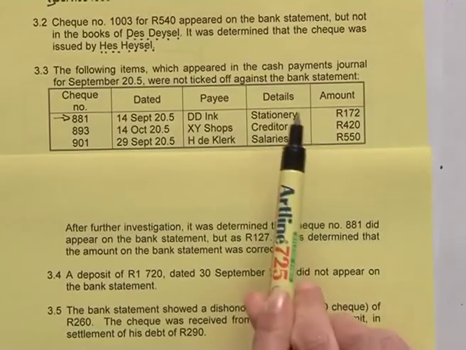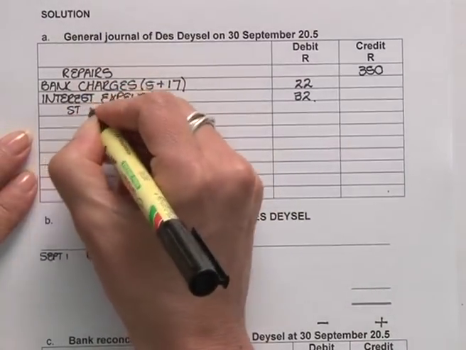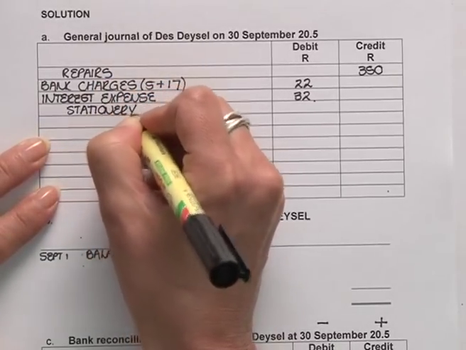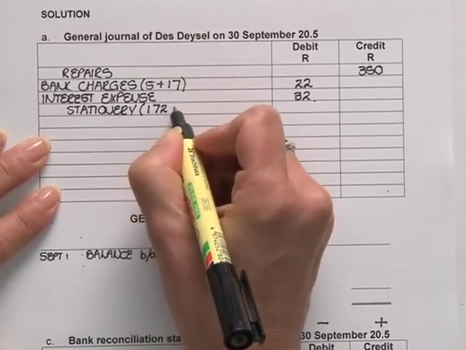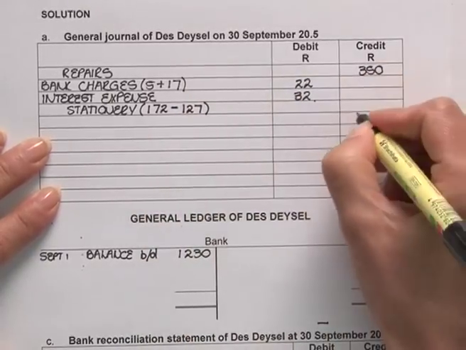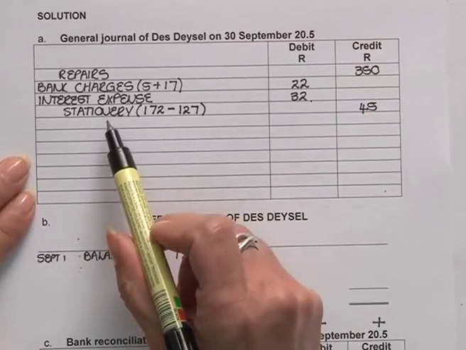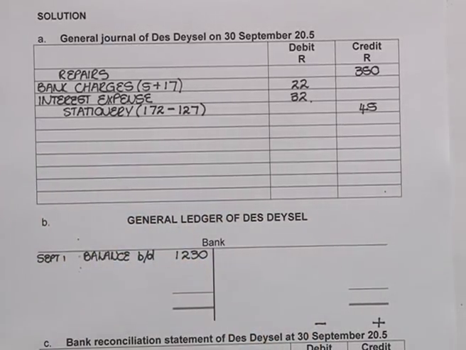So if I have a debit in the stationery that is too high, I will have to credit my stationery account in my general journal. And we had it in as 172, and we want to turn that into 127. That results in a 45 Rand adjustment on the credit side to stationery, and the corresponding debit will be in bank, but we're doing a combined journal entry. So we do not have that entry at this point.